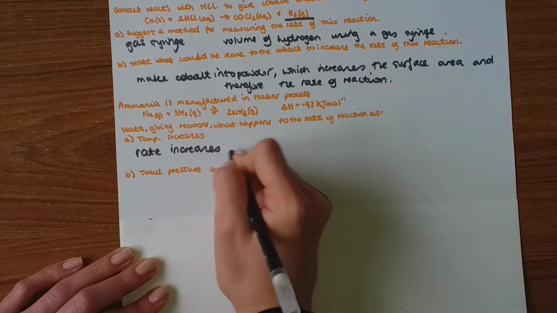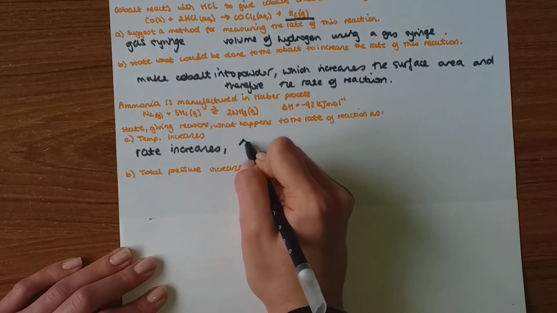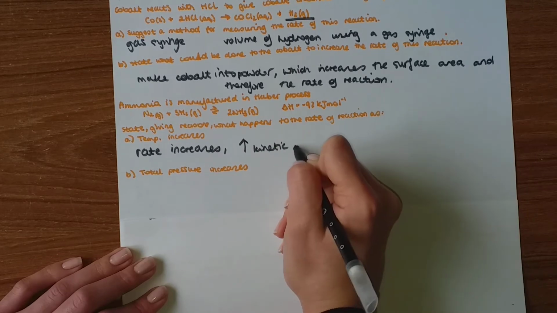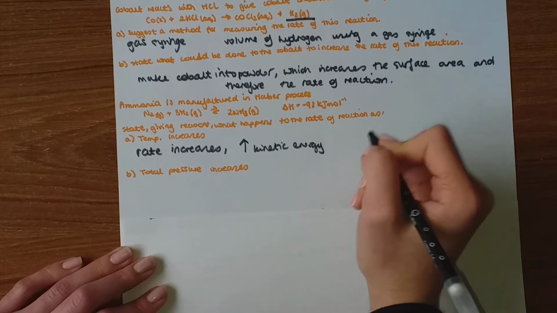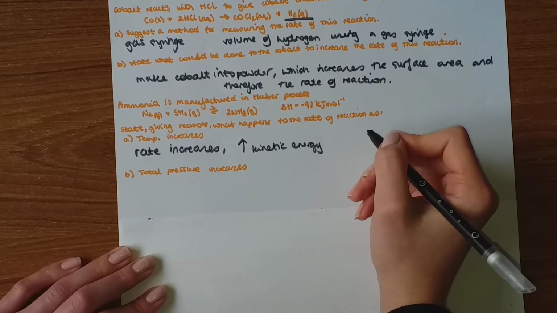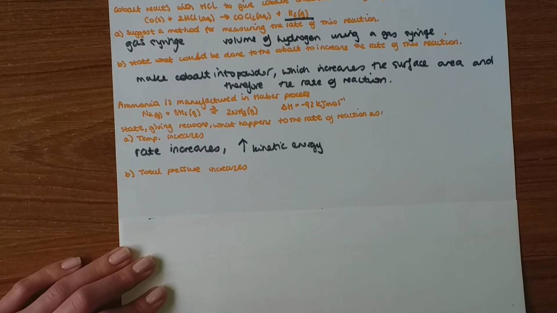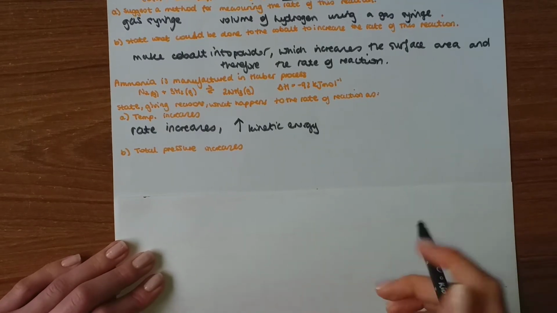This is because when temperature increases, the particles have more kinetic energy, so when they collide, they collide with more power. So more particles have the energy needed for the reaction to happen.